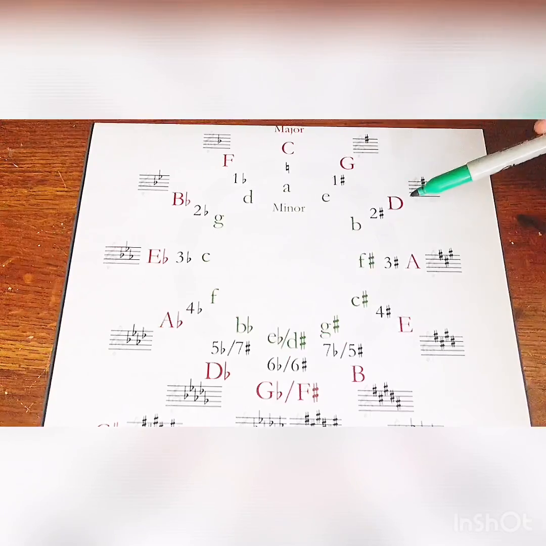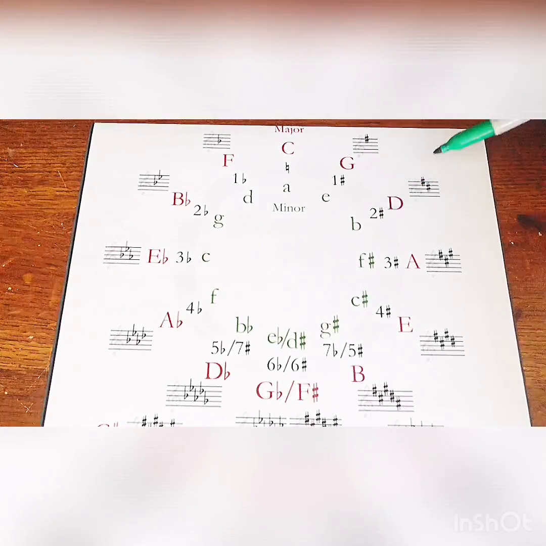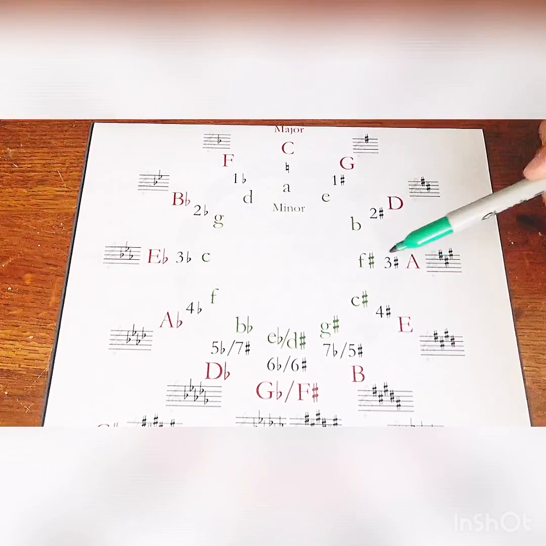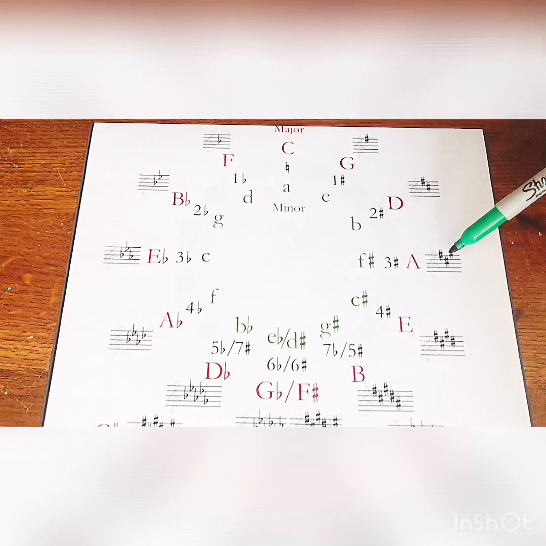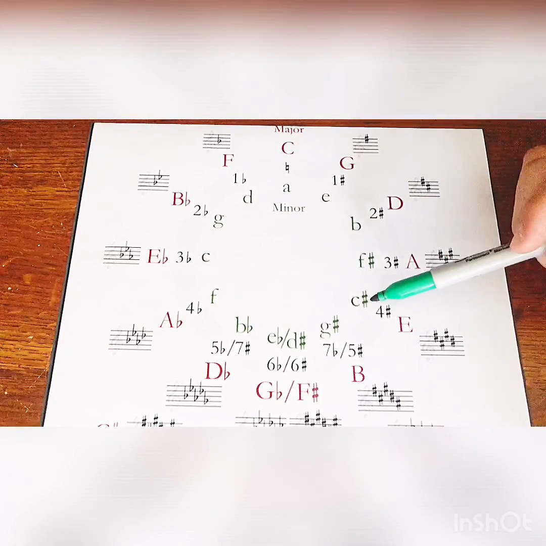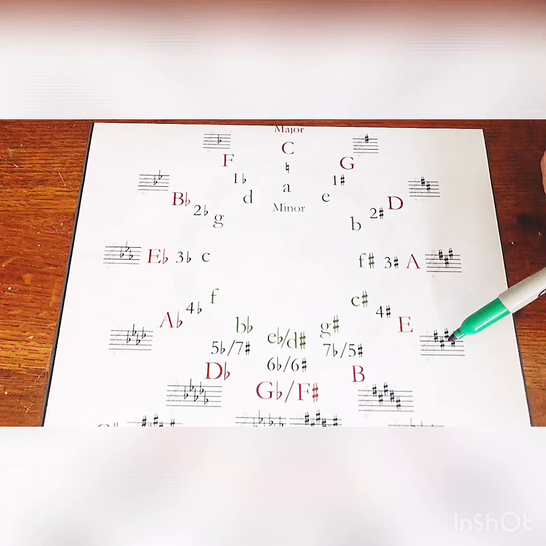So that's the key signature for G. Now you move the fifth up, and you have D major and B minor. They have two sharps, F sharp and C sharp. That's what that key signature will look like. You move up a fifth, you have A major, F sharp minor. It has three sharps, F sharp, C sharp, and G sharp right there. You move up again, you have E major and C sharp minor with four sharps, F sharp, C sharp, G sharp, and D sharp.